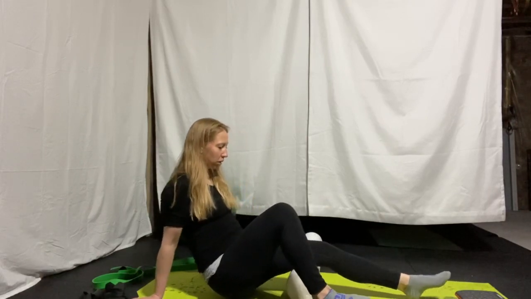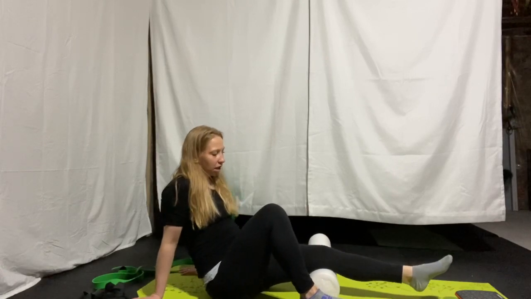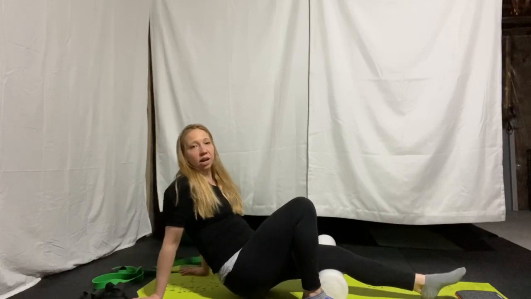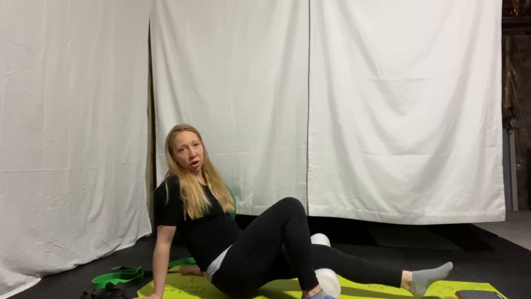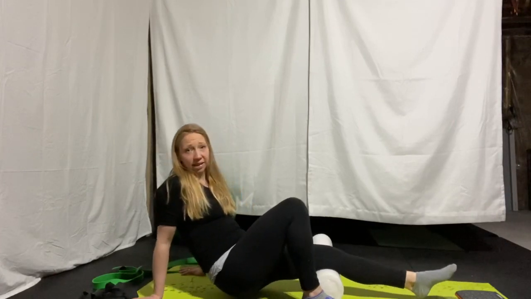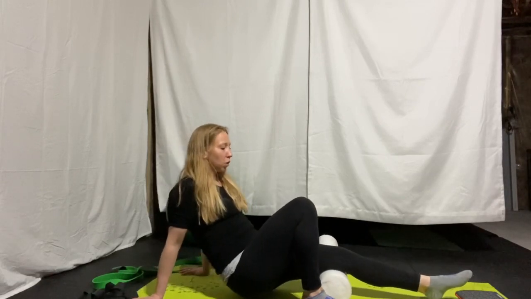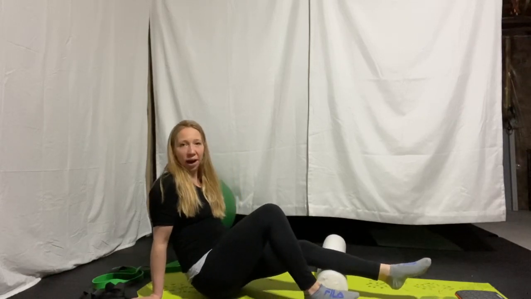So when dealing with a Baker cyst, it's a bursa sac that gets inflamed. So there's fluid there, it's cranky, it's unhappy. If you truly want to get rid of a Baker cyst, you have to figure out why the knee is upset. So mechanically, what's going on? Whenever I'm working with someone, I'm always looking at how are their ankles working? How are their hips working? How is their low back working?